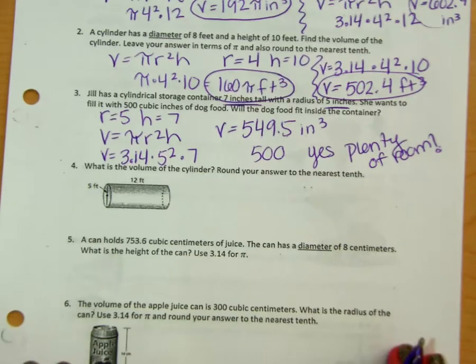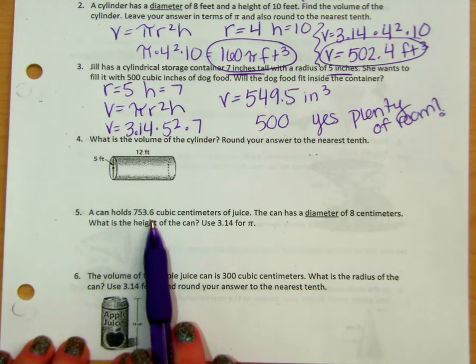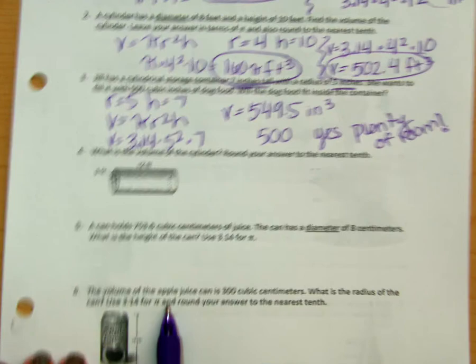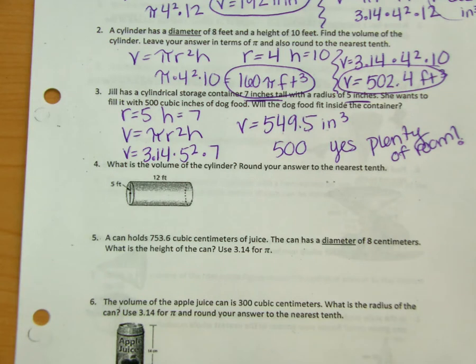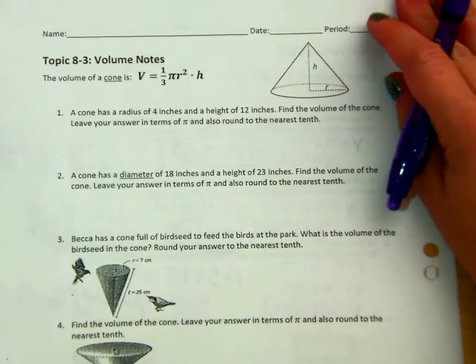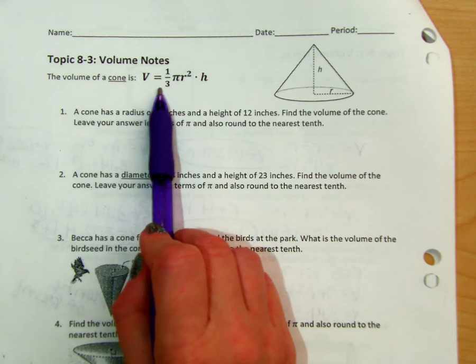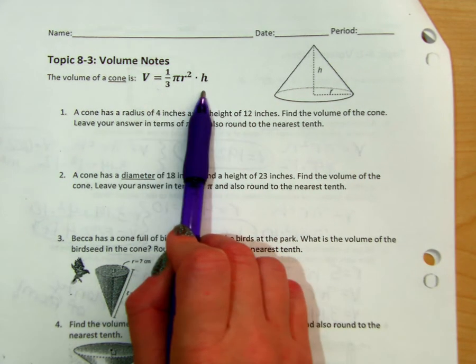Your homework is going to be for you to try 4, 5, and 6. Use the formula, plug it in, and see how we do. However, we're going to keep going and do a couple more examples for a cone and for a sphere. Our cone formula is written right here for you.